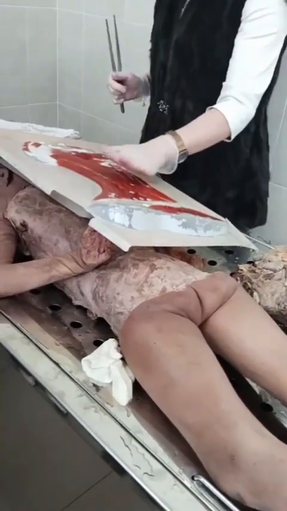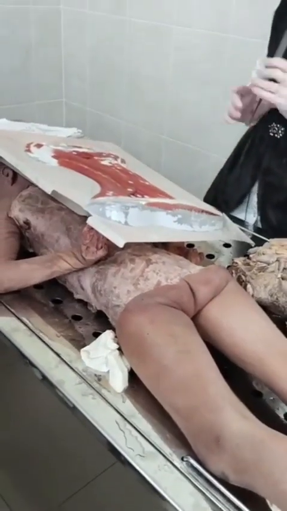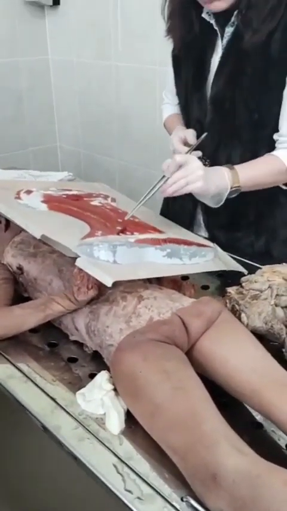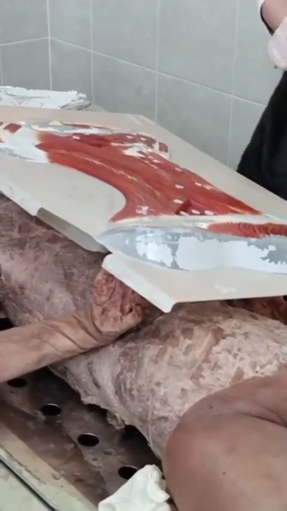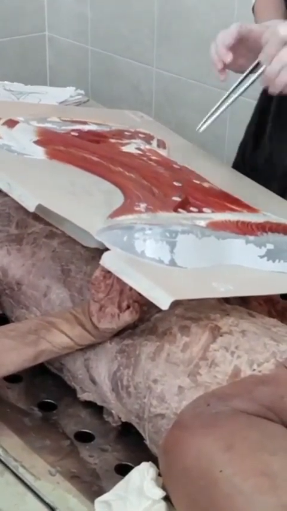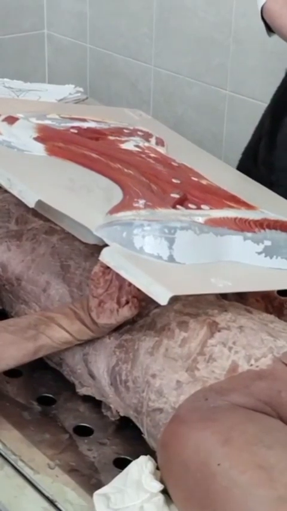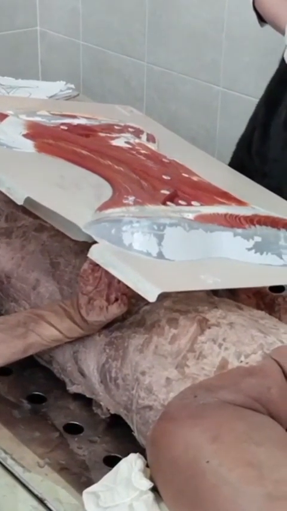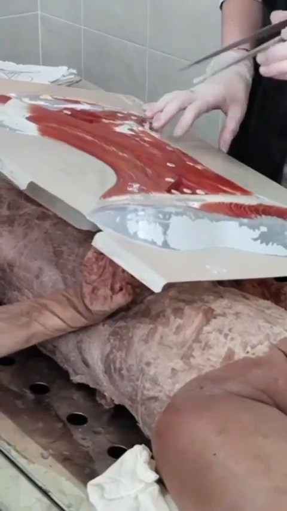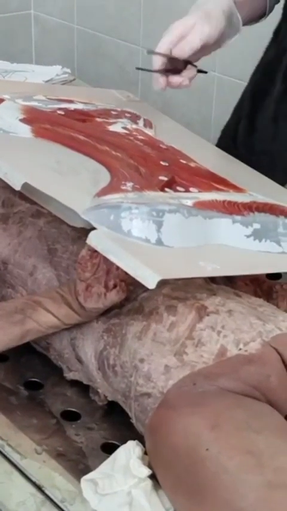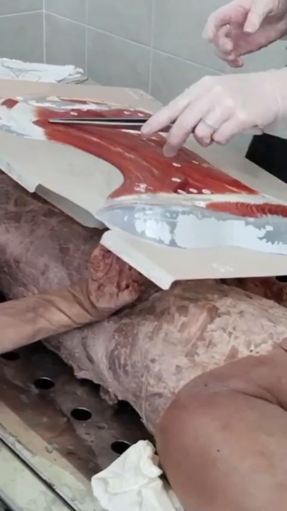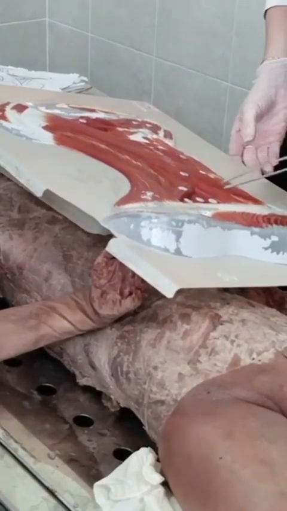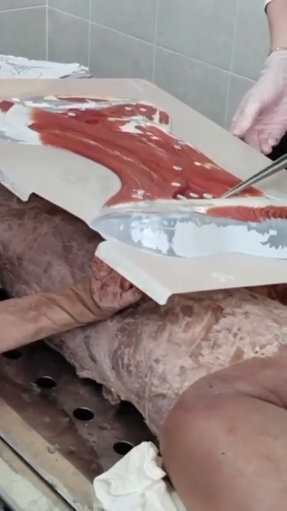Okay, and here in the lateral cervical region, there are two more triangles: omoclavicular triangle and omotrapezoid triangle. They are separated from each other by the inferior belly of omohyoid muscle. Omoclavicular triangle is bounded superiorly by the inferior belly of omohyoid muscle, anteriorly by the posterior margin of sternocleidomastoid muscle, and inferiorly by the clavicle.